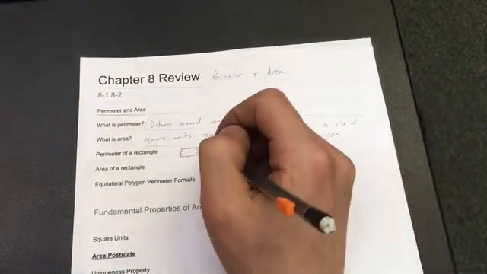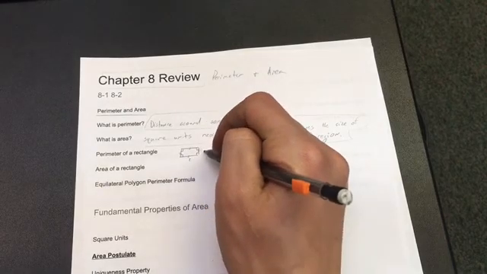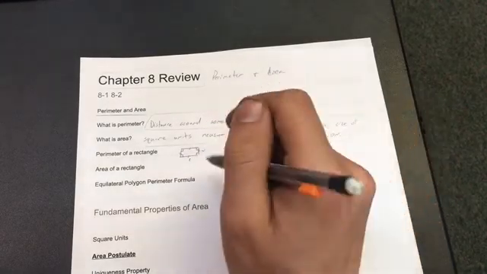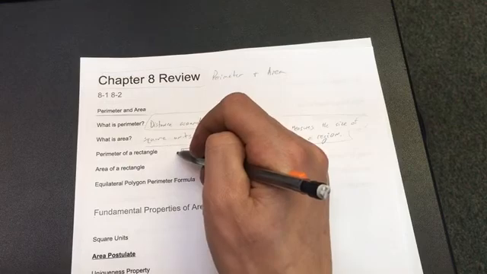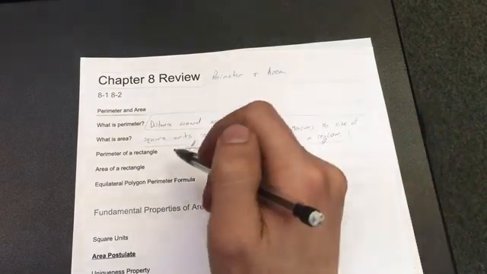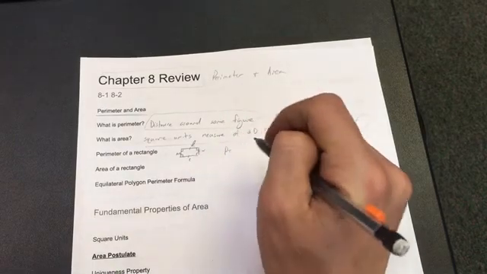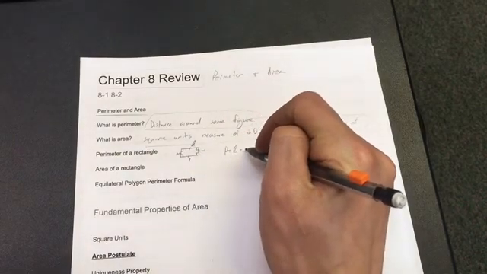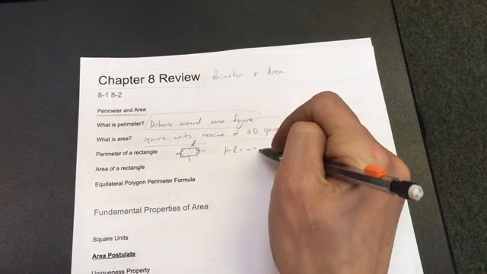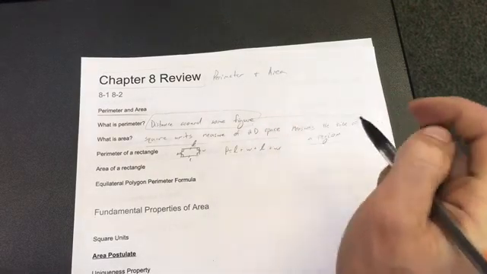Let's say this side has a length L and this side has a width W. As I walk my way around, I say my perimeter is L plus W plus L plus W.